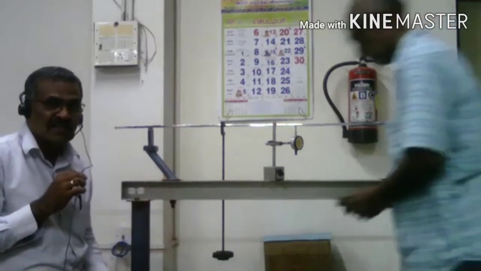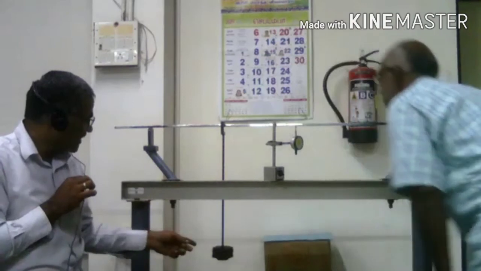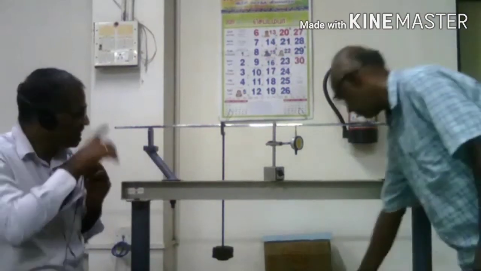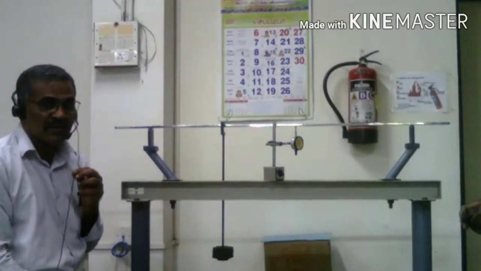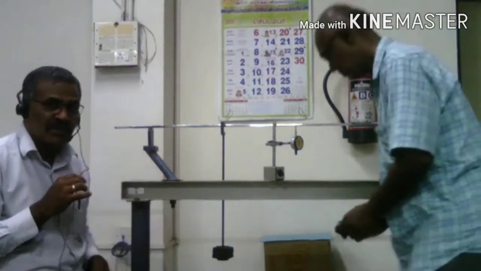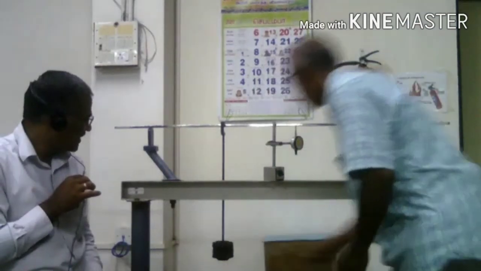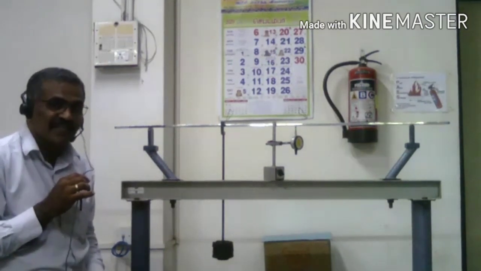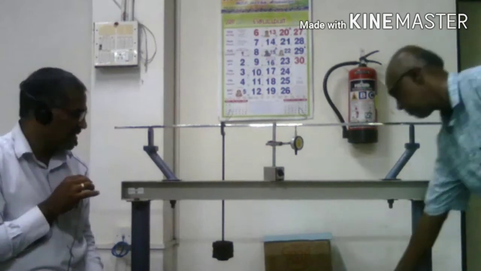Now sir is applying the second load. It is again 500 grams. Initially 500 grams, again 500 grams, so now we applied 1 kg. The deflection reading is 60, so 60 into 0.01, the least count, will be the deflection in millimeters for 1 kg. Now he is applying another load, again 500 grams. The reading is 89. So 89 into 0.01 is the deflection in millimeters.